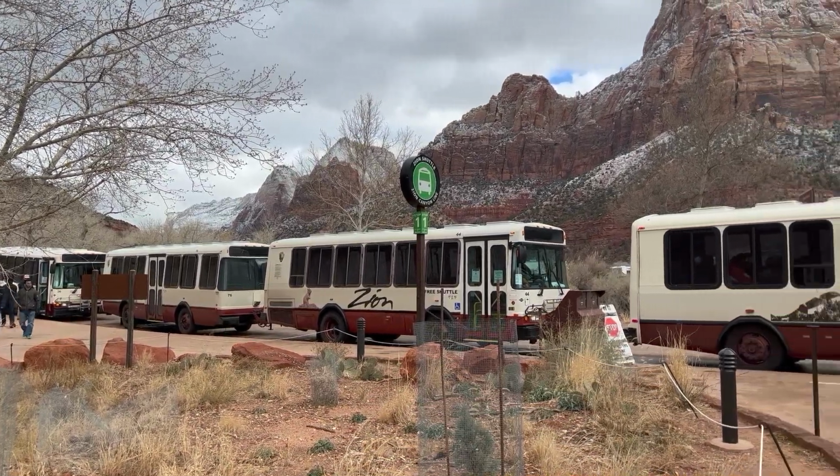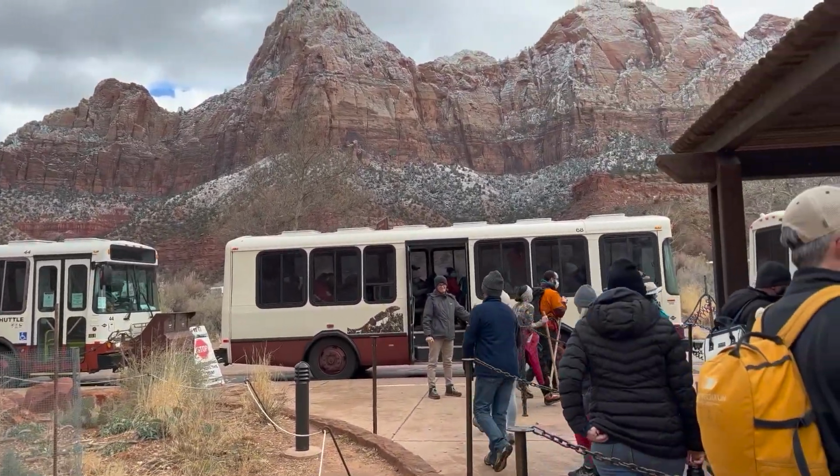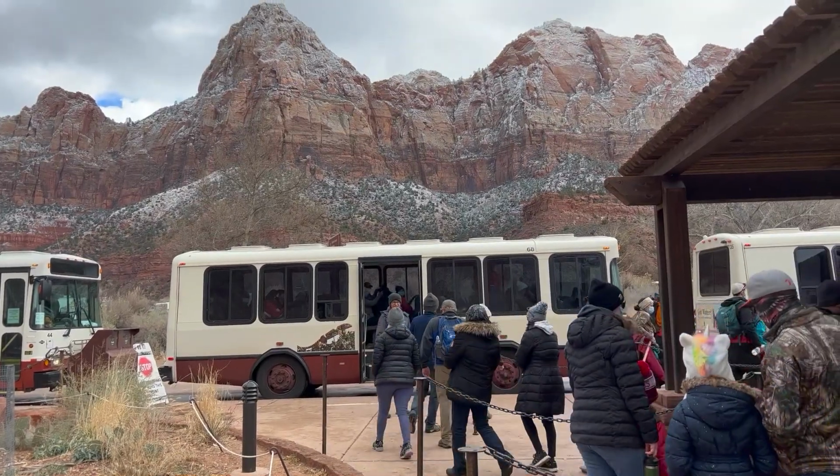Today we're going to talk about how to use the shuttle system at Zion National Park. This is a very common question that we get and something that seems to kind of stress people out over their visit to Zion. I want to assure you this is actually very easy and it's a really nice system. The city of Springdale and the National Park Zion really work together well. It's a well-run show, but let me tell you all about how to use it in this video.